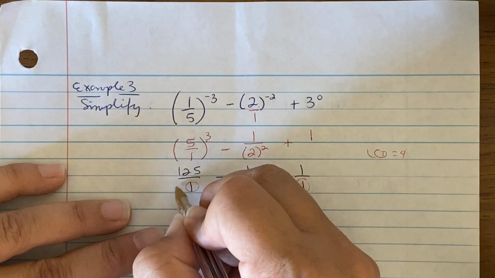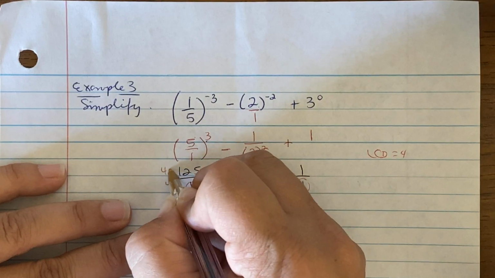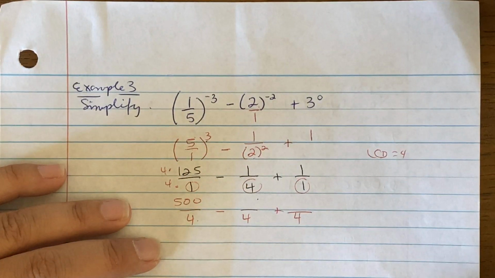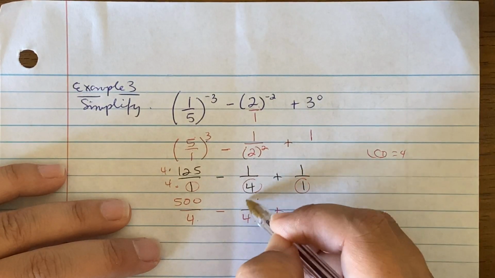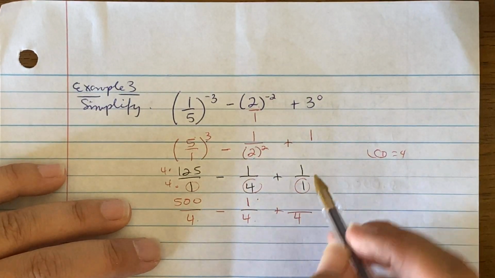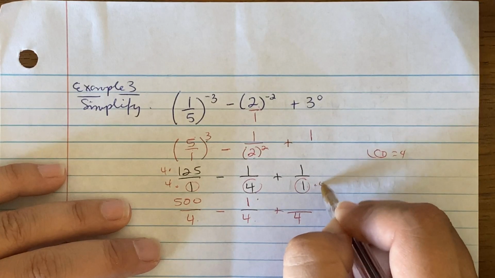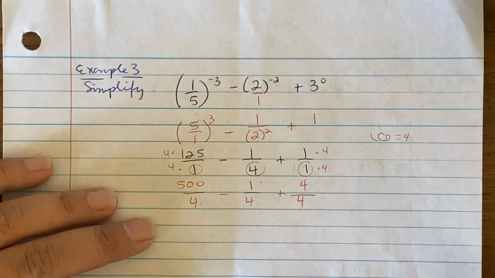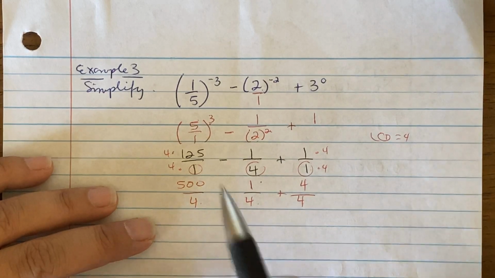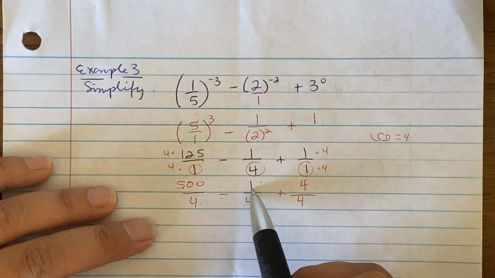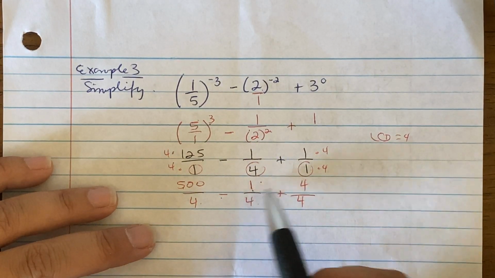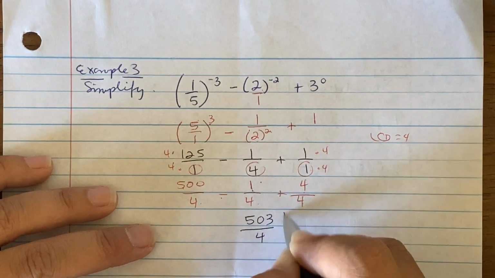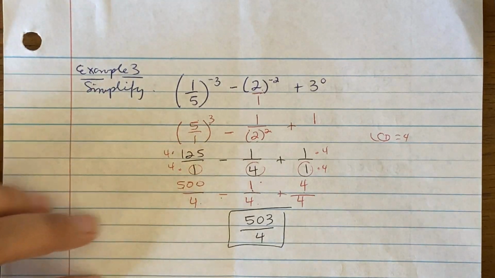1 became 4 by multiplying top and bottom by 4, so the top number becomes 500. 4 is already there, so I'm just going to write 1/4. 1 becomes 4 by multiplying top and bottom by 4. So now all we have to do is add and subtract the numerators. 500 minus 1 is 499, plus 4 is 503 over 4.